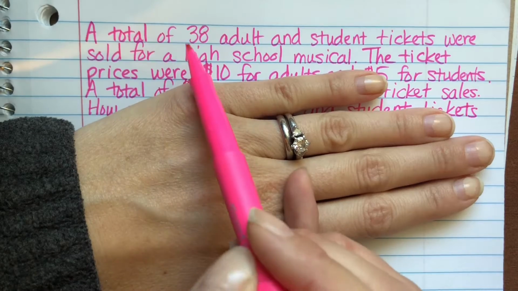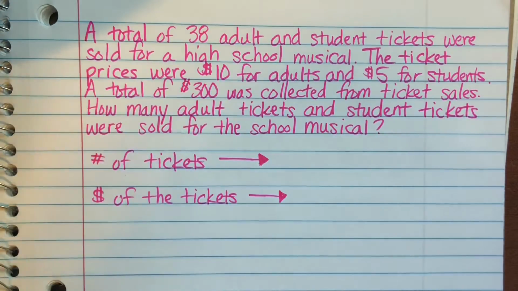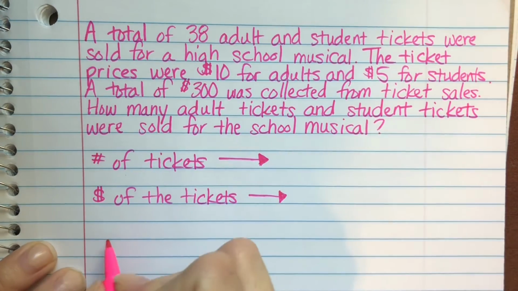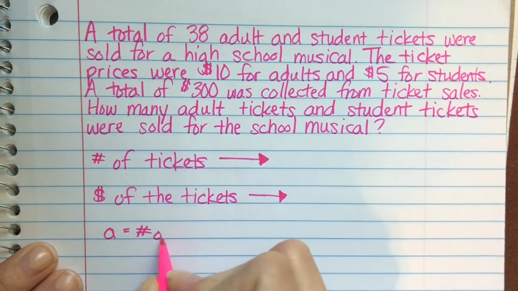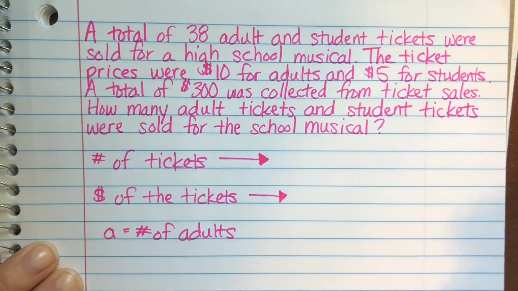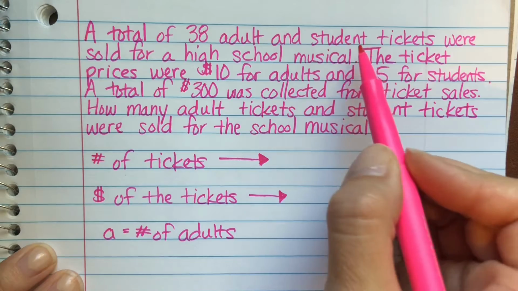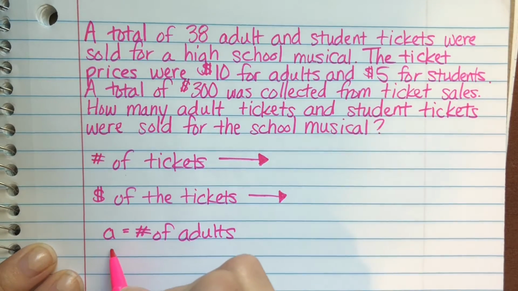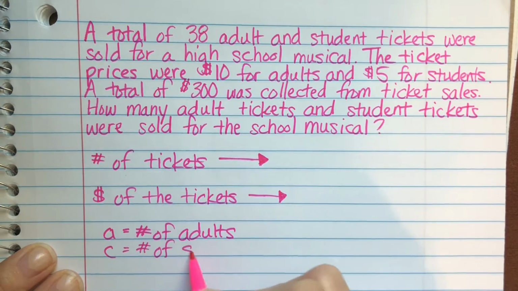So for the number of tickets, we're just going to take a look at that first part. It says a total of 38 adult and student tickets were sold. So we have adults attending and we have students attending. So let's define our variables. I'll have A be the number of adults. And because I don't like to use S as a variable because it looks like a 5, I'm going to go ahead and do C, as in child, for the number of students.